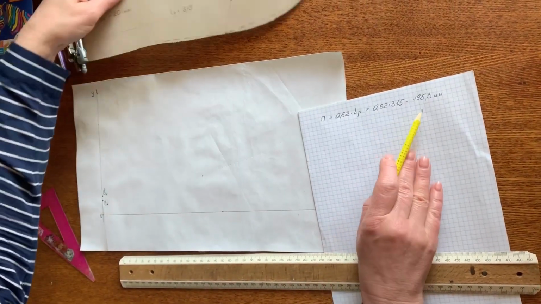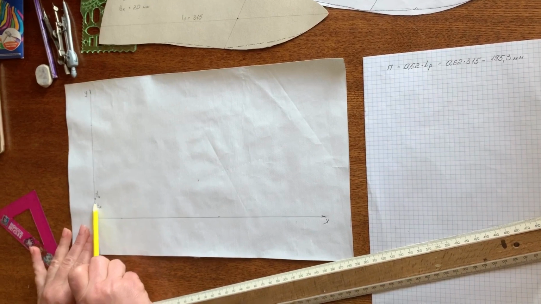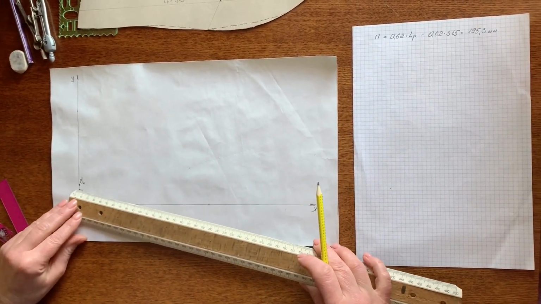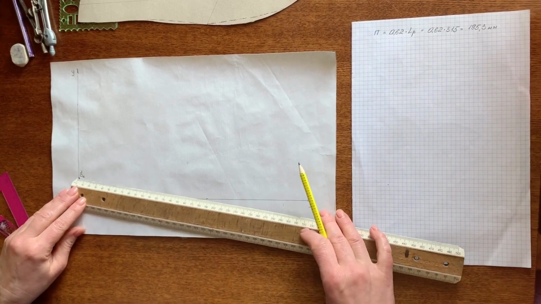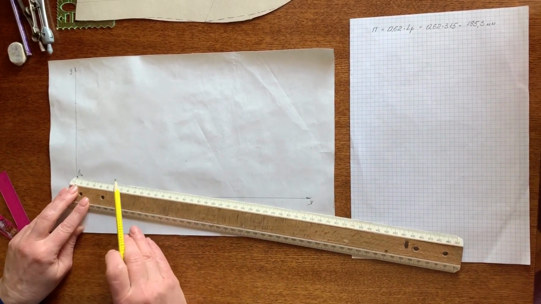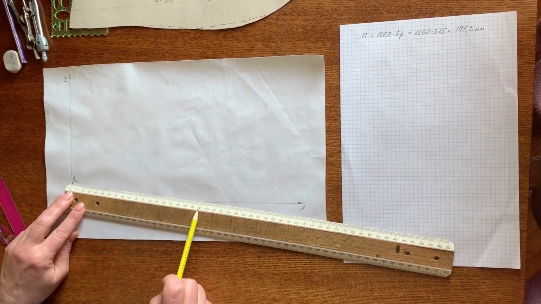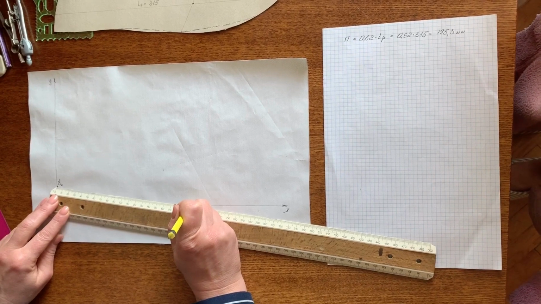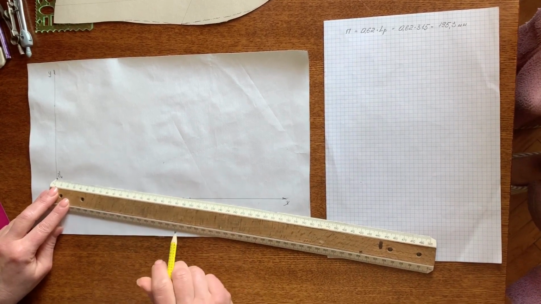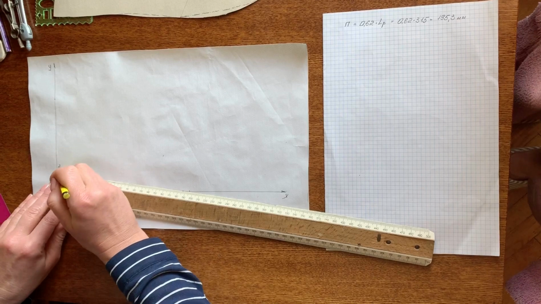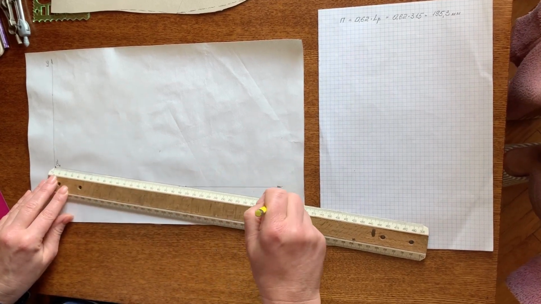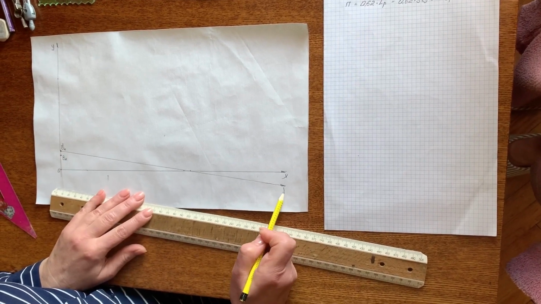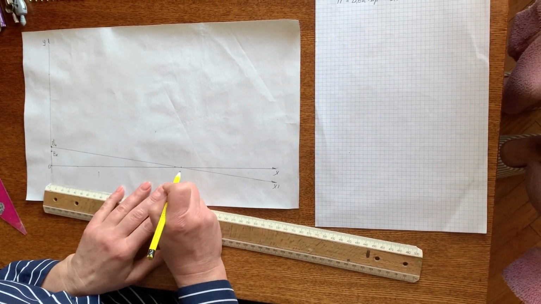We lay out the size of the dot as a stroke along the entire x, 195. That is 19 centimeters 5 millimeters. And here, through 2 points, I will draw a line. We conduct a line at the x stroke. We denote the point of the bundle as P.